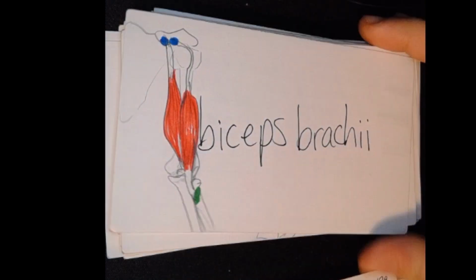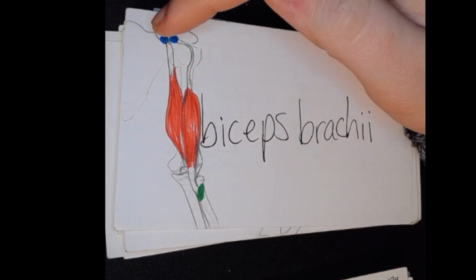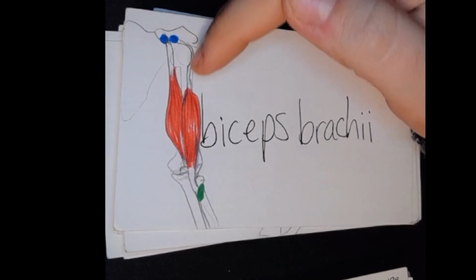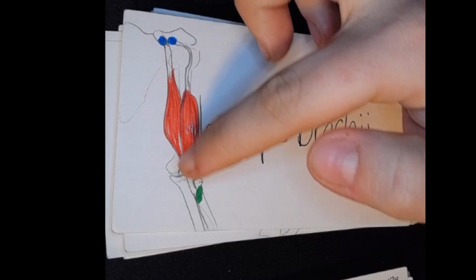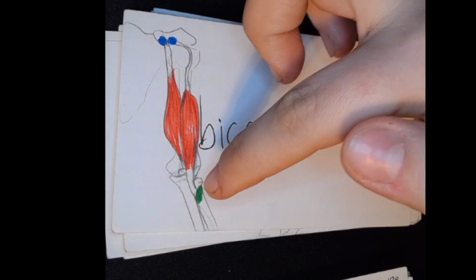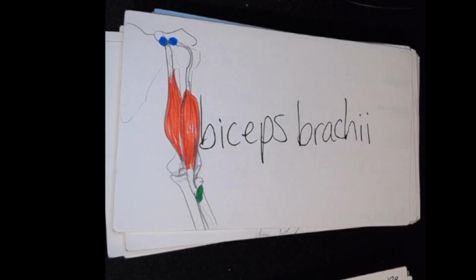Biceps brachii. Origin of the long head: supraglenoid tubercle of scapula. Origin of the short head: coracoid process of scapula. Insertion: radial tuberosity. Action: elbow flexion, radio-ulnar supination, and assists in GH flexion. Innervation: musculocutaneous nerve.